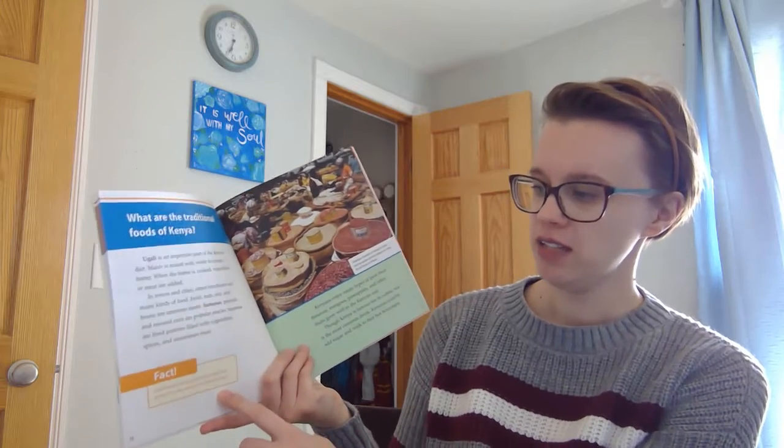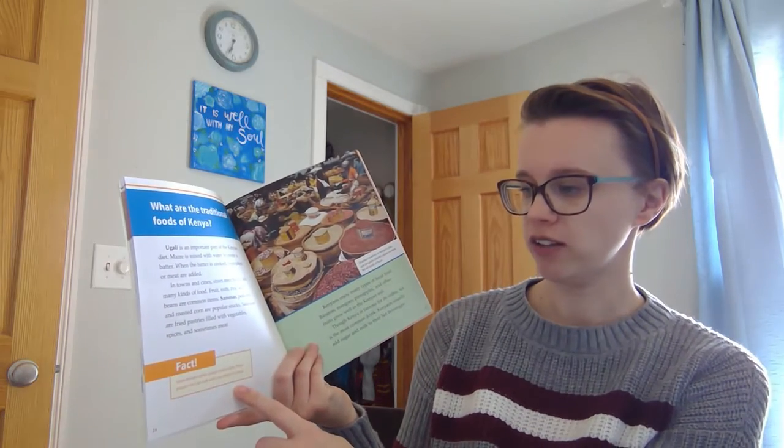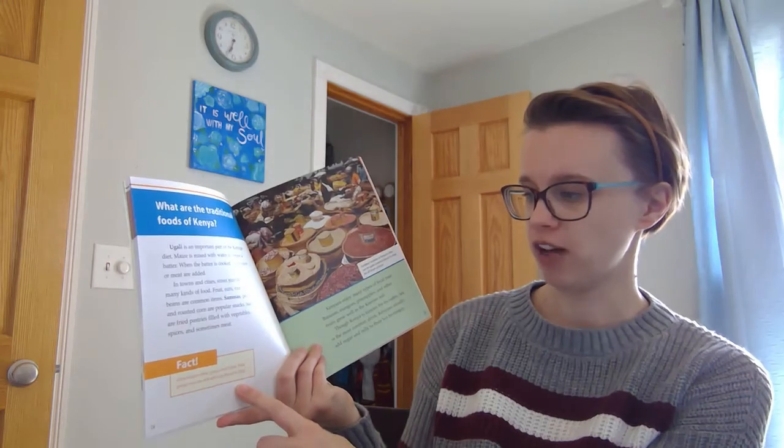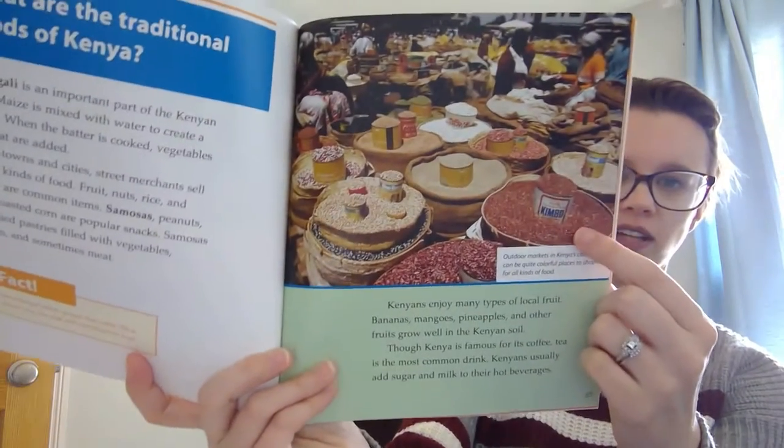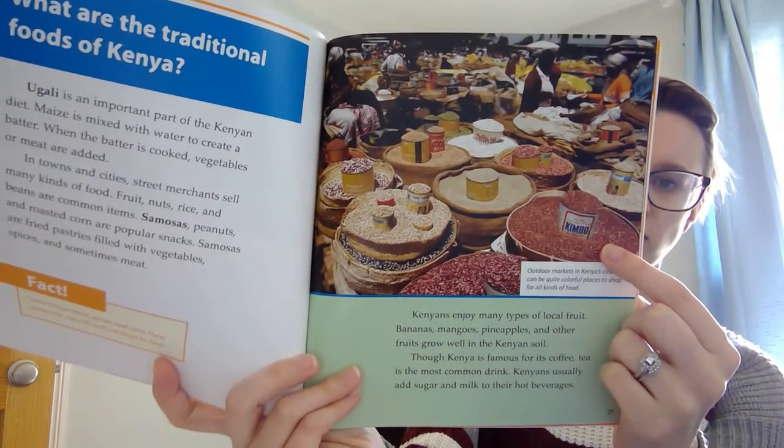Fact box. Some Kenyan ethnic groups herd cattle. These groups mix cow milk with cow blood for food. You can see there's an outdoor market there with lots of different spices and grains that you could purchase.